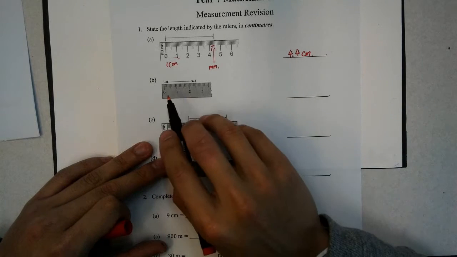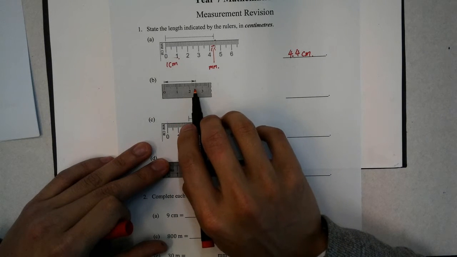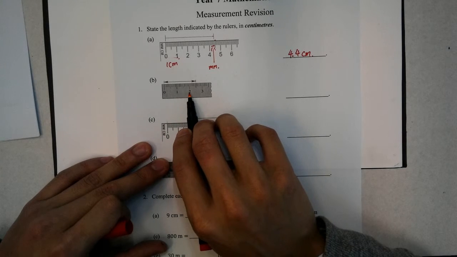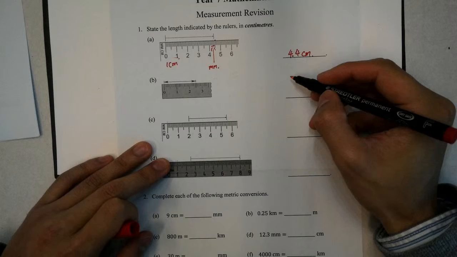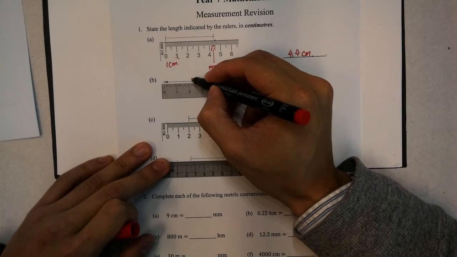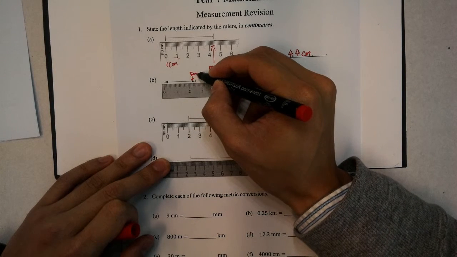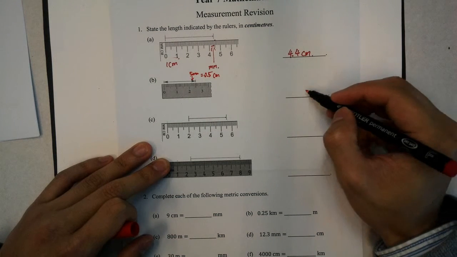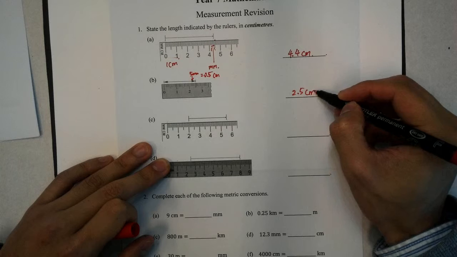Okay, second one, start from 0 to here. This is 1 centimeter, 2 centimeters, and another 5. So this is 1, 2, 3, 4, 5 millimeters here. So it represents 0.5 centimeters. So therefore the answer is 2.5 centimeters.